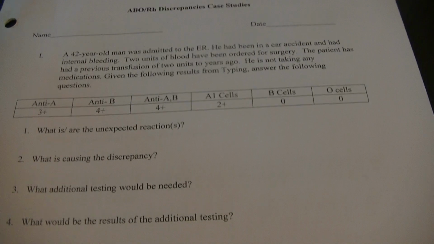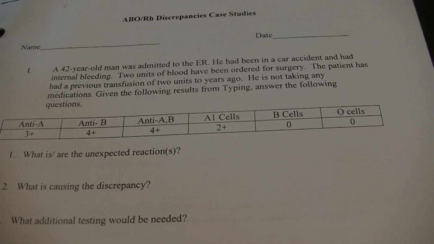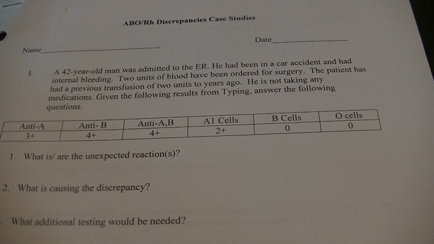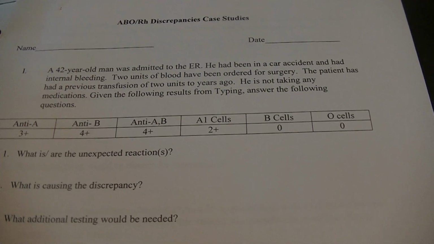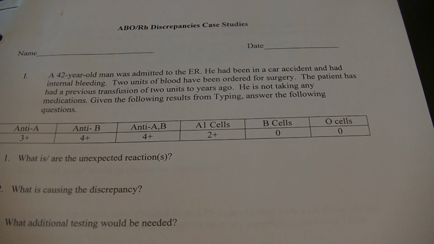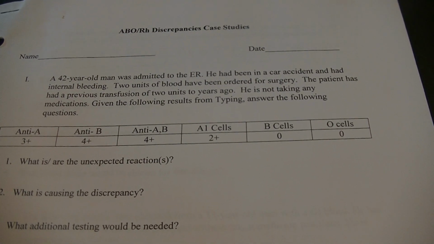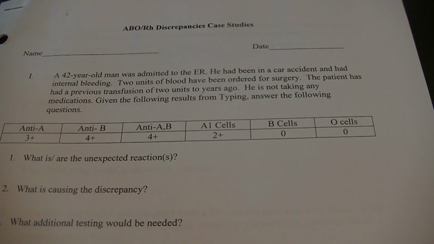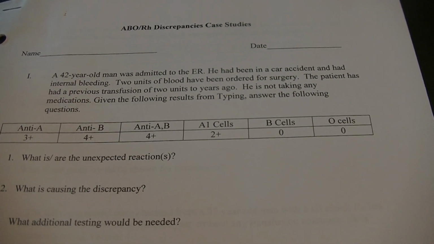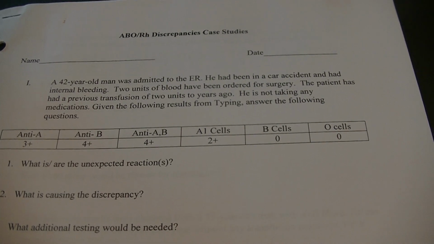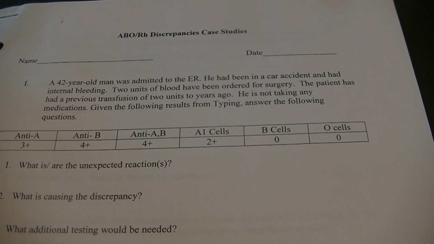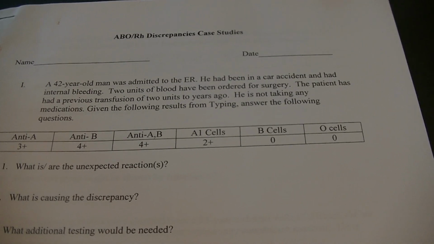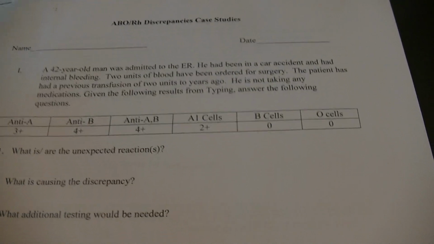of questions below. So, in the first problem, we have a 42-year-old man admitted to the emergency room. He had been in a car accident and had internal bleeding. 2 units of blood have been ordered for surgery, and the patient had a previous transfusion of 2 units 1 year ago. He is not taking any medications, and given the following results from typing, answer the questions.